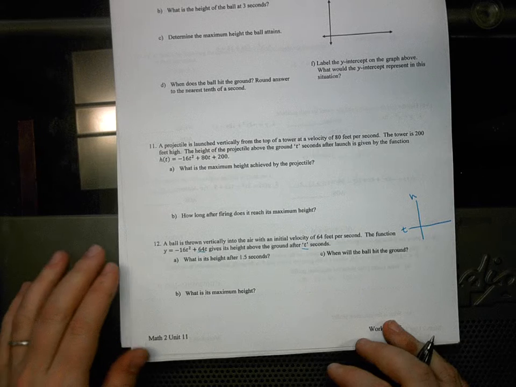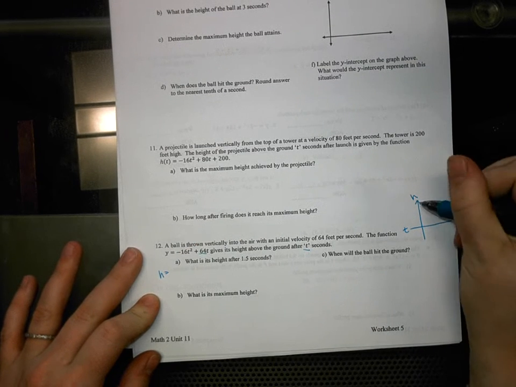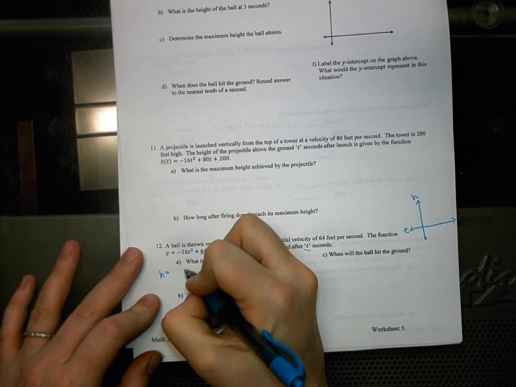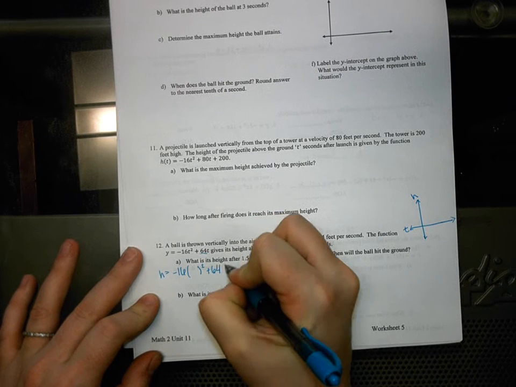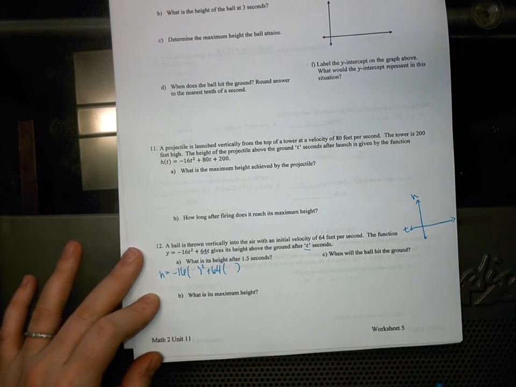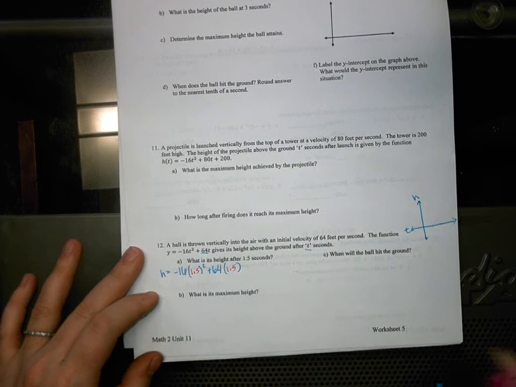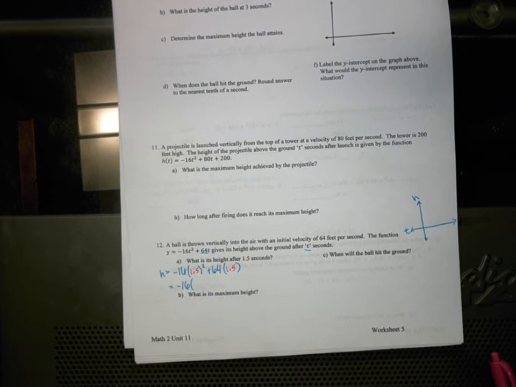What is its height after 1.5 seconds? We can determine the height, because that's our y value, by plugging in our time of 1.5 seconds. So I'm going to do negative 16, and every time I plug in a number, I want to put it inside parentheses. That 1.5 is going to be squared first, which gives me negative 16, and then 1.5 times 1.5 is 2.25.